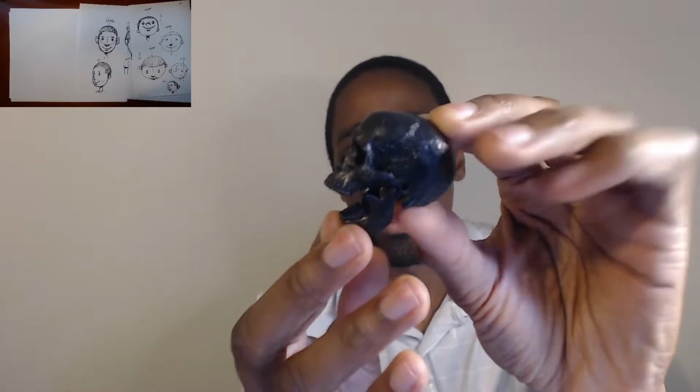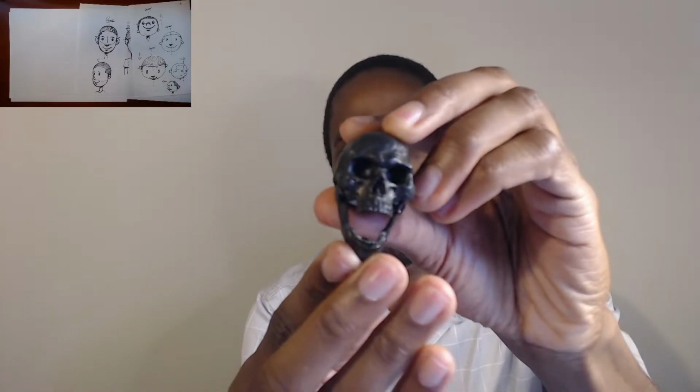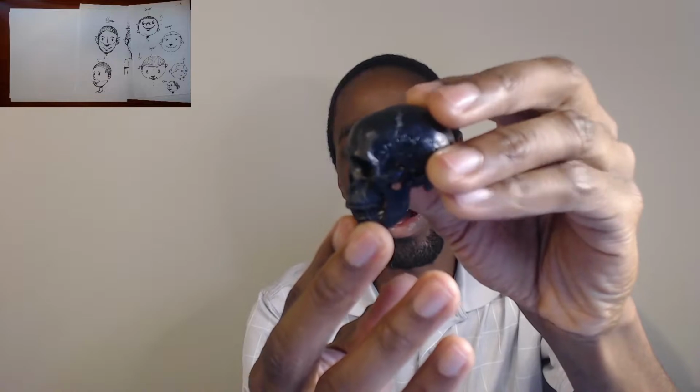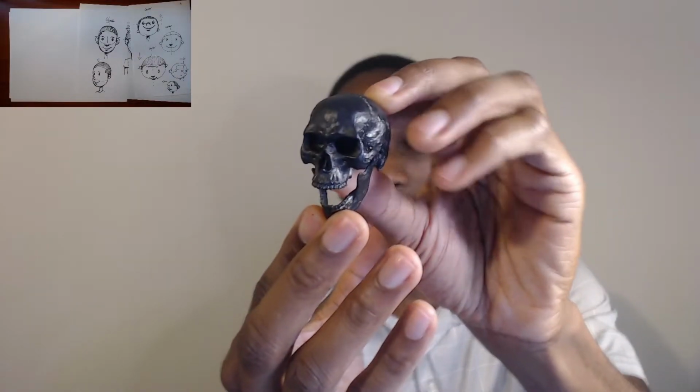Now, one thing to know about drawing heads is that the more complicated it gets, you might want to have one of these. It's like a little reference, little skull guy. And the reason why you want to have one of these is to help understand the anatomy of how the head is made. So I'm going to take his jaw off.